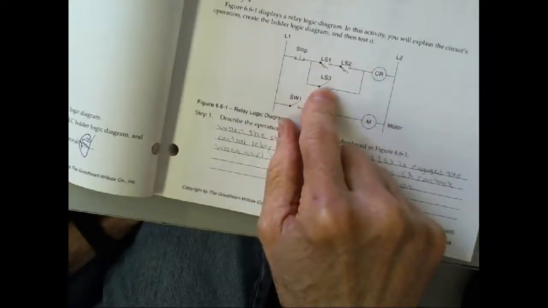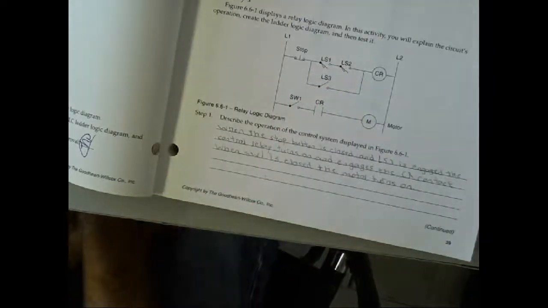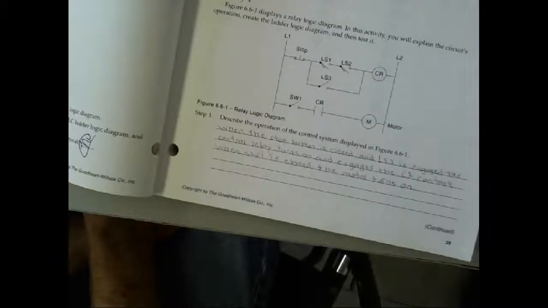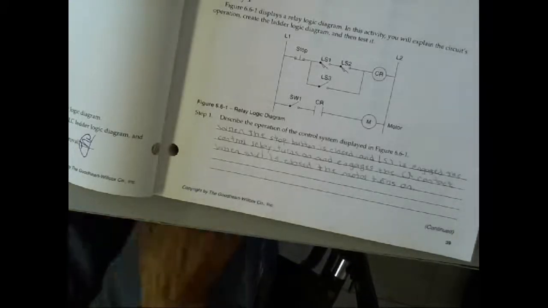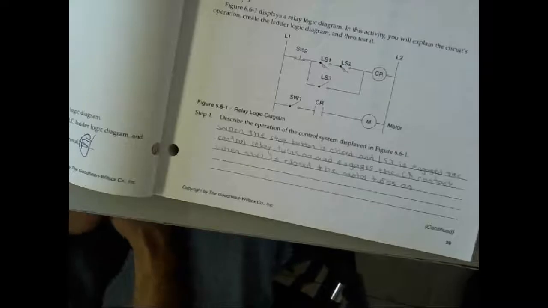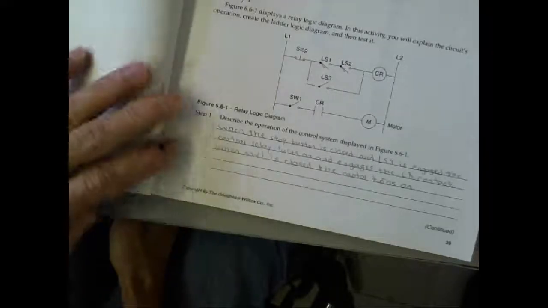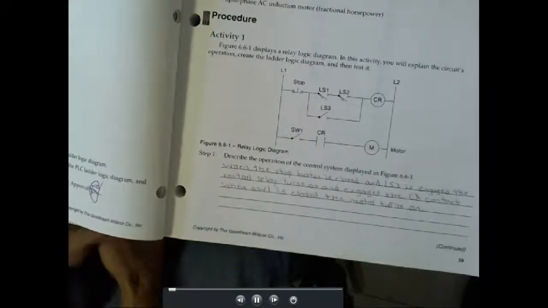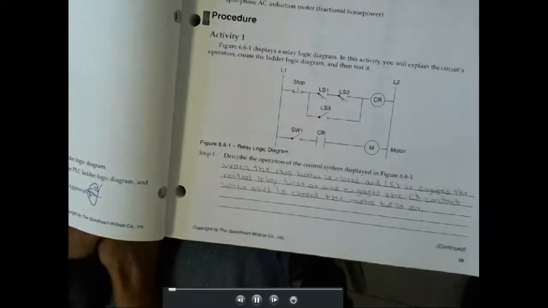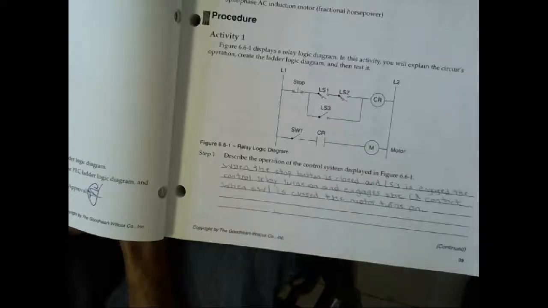L1, L2, or L3. Of course, we don't have limit switches, so you'll just assign it to one of your, probably the best thing to do on these would be assign it to one of your rotary switches on the 1000. Any questions on this circuit? Pretty straightforward. This is 6-6.